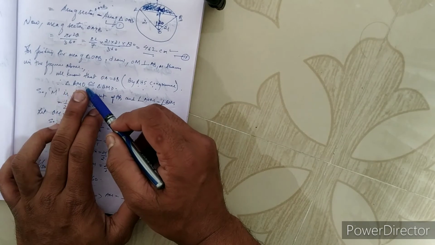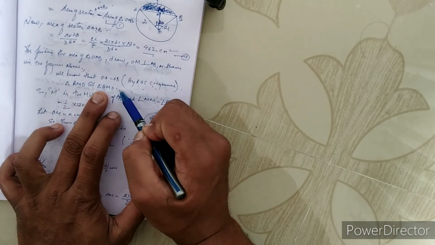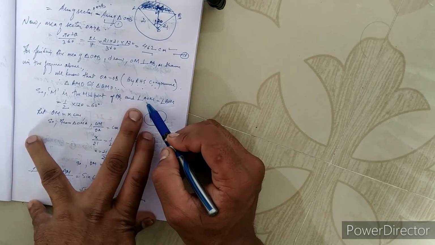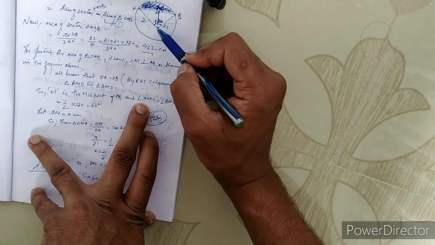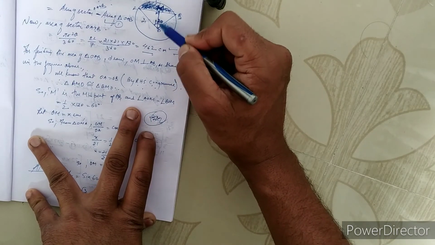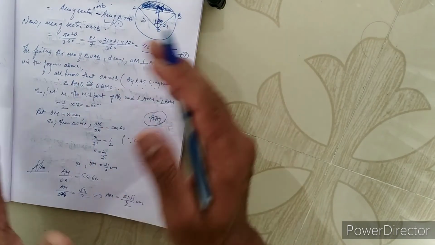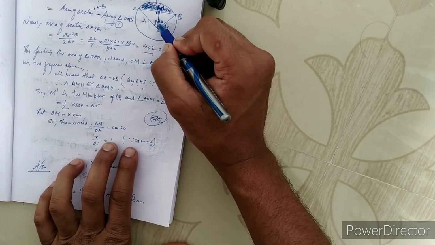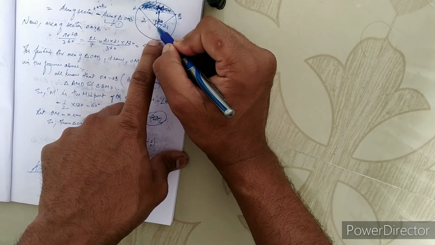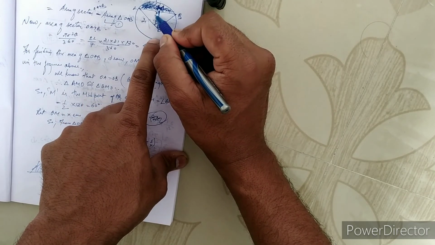Now therefore triangle AMO is congruent to triangle BMO. So M is the midpoint of AB and angle AOM equals angle BOM. If you draw a perpendicular, the angle gets divided into two halves. Half parts means if this is 120, normally we know that this will be 60 and this will be 60. And when we draw the perpendicular, that means this is your 90 degrees.